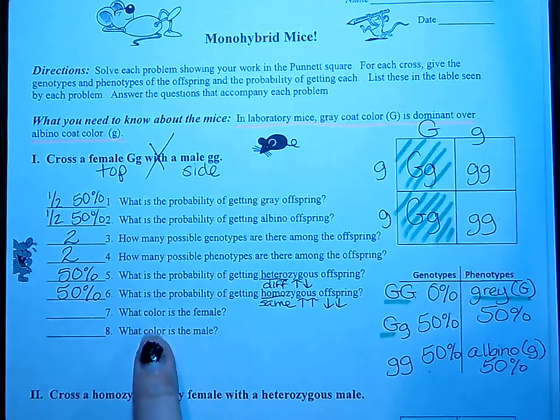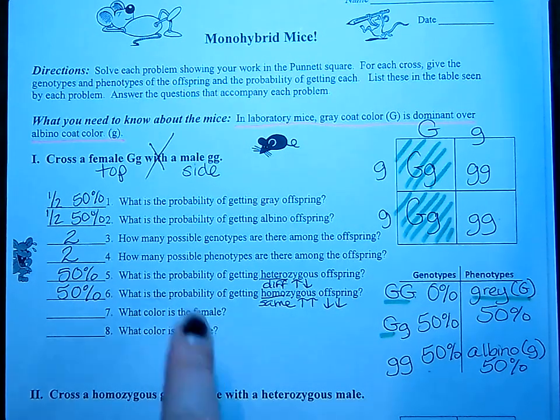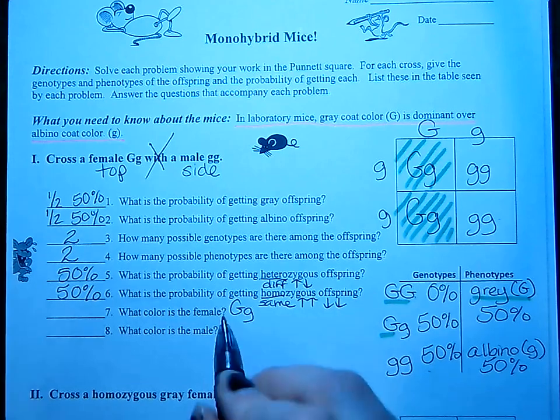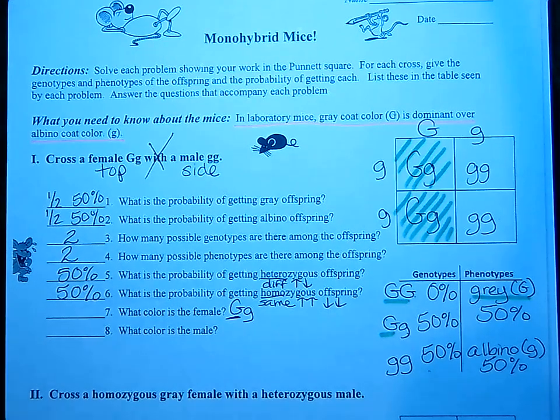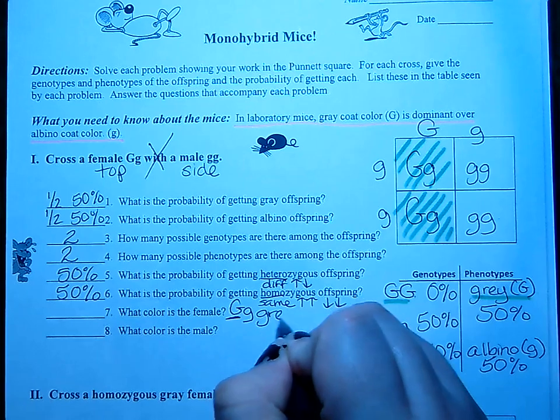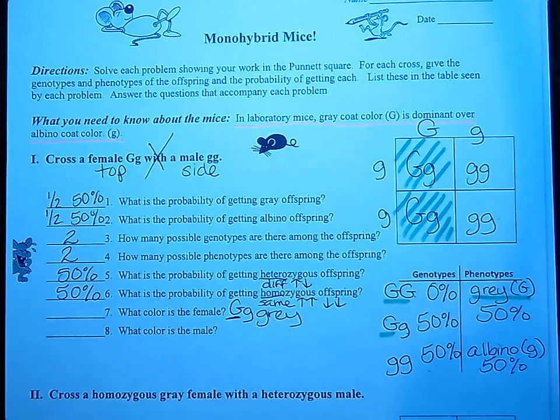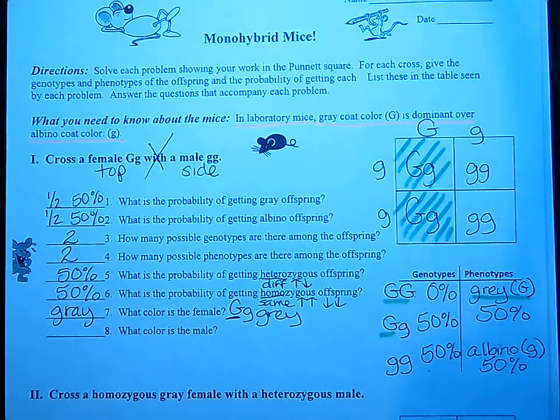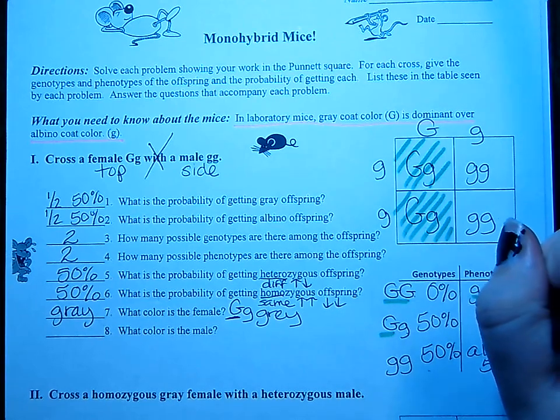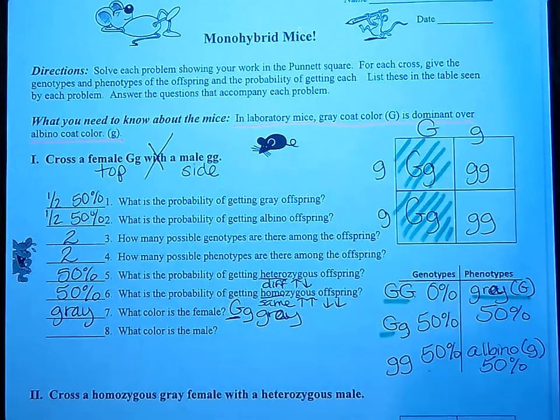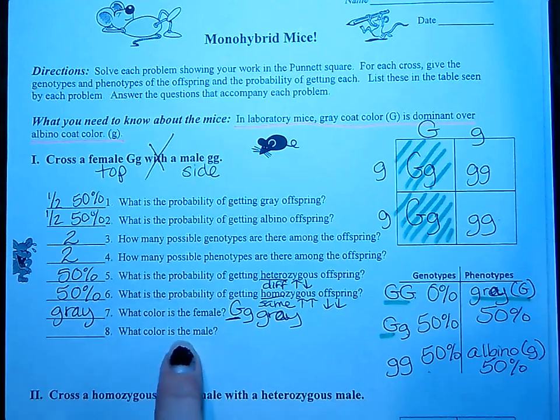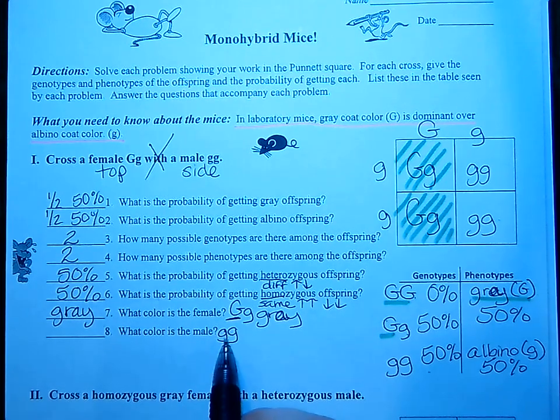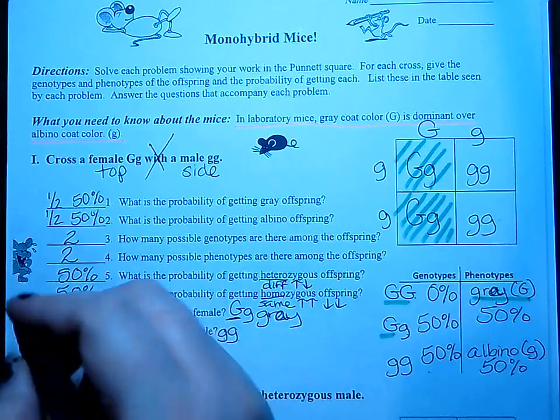Number 7, what color is the female? Well, the female, if you remember back from your problem, is big G little g. Since you have that dominant trait appearing, she is going to be gray. What color is the male? Well, the male is little g little g. So he has the recessive trait, which is albino.